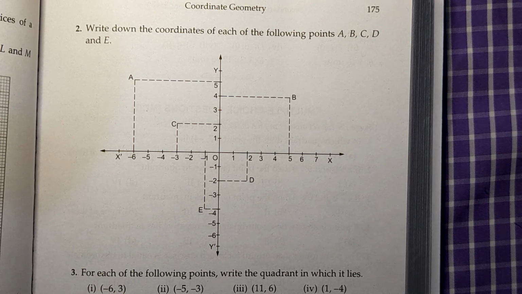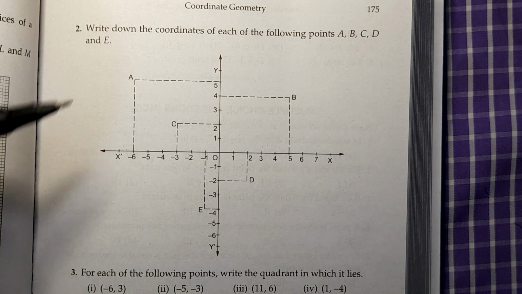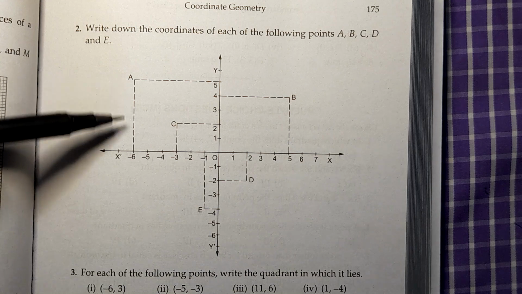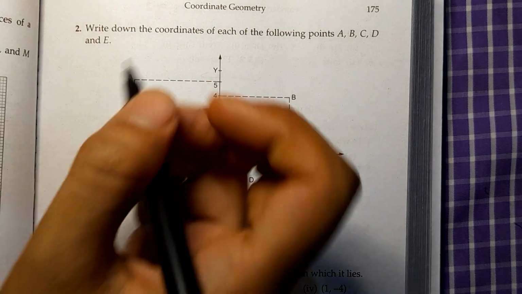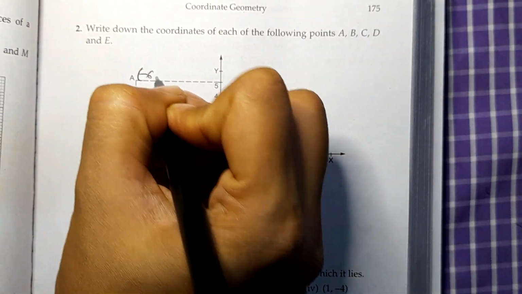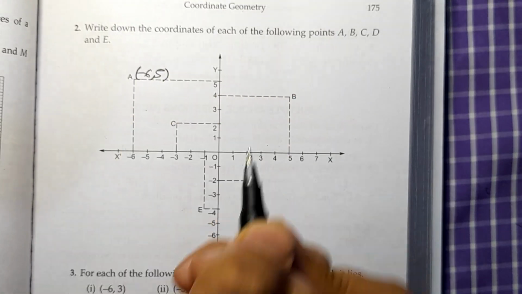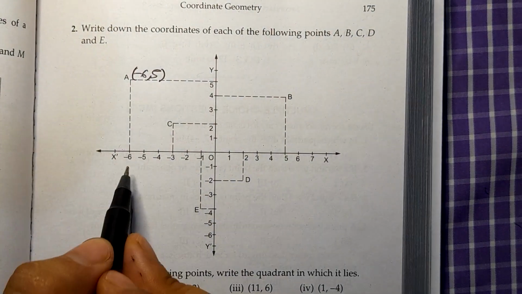For finding the coordinate of A, first go to A and go to the x-axis first. This is A. We'll go down. So down is -6. So x will be -6. I'm writing it here, -6. Now go to the y. Y is 5. So it will be -6, 5. A is complete.